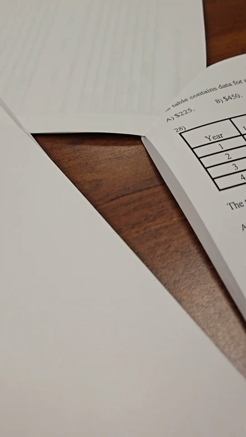3 was 15. That will be 100. B. We know real GDP is equal to nominal GDP divided by what? Divided by GDP price index times 100.